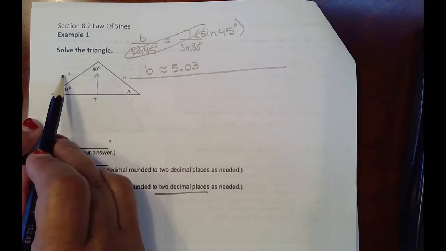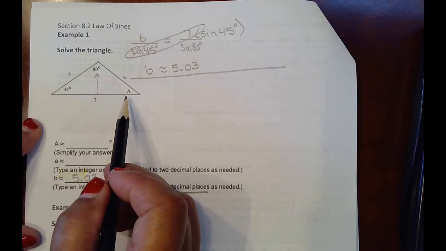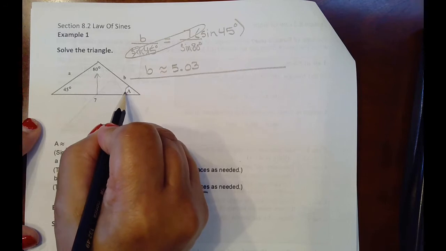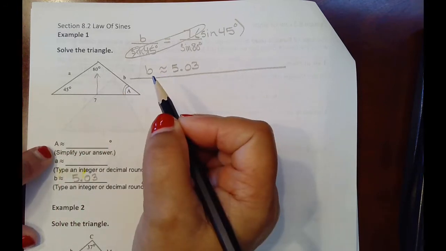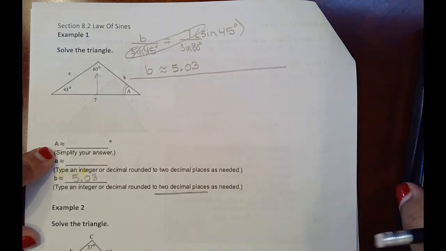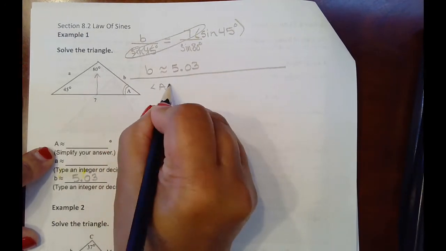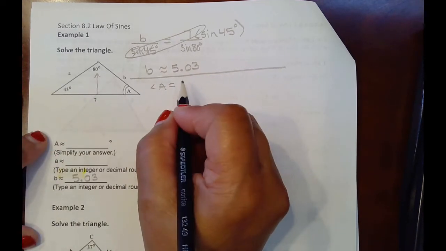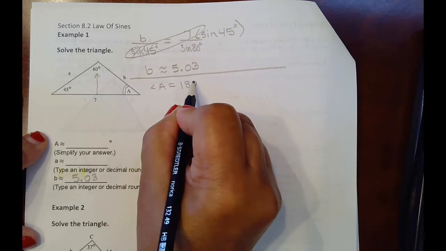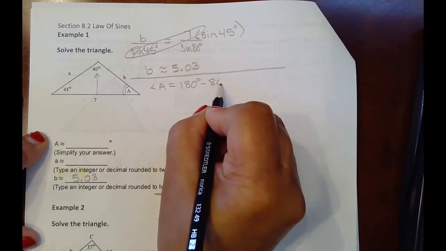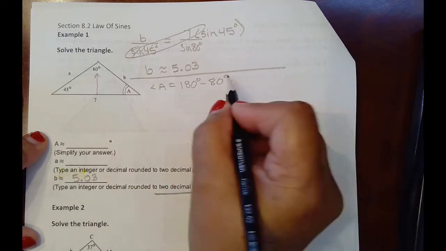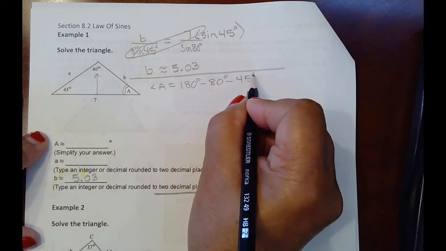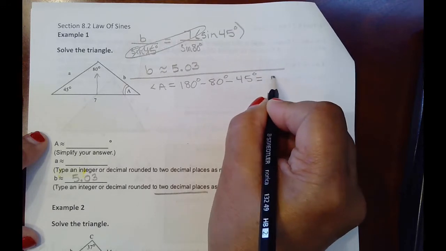I would like to find side A, but unless I have this angle, then I can't go on with A. So this would be a great time to go ahead and find angle A. You know that the sum of the angles in a triangle is 180, so no need to use law of sines right now because you can simply find angle A by subtraction. Just go 180 minus the 2 angles that you've been given to see what's left over for this angle. And that would be 55.